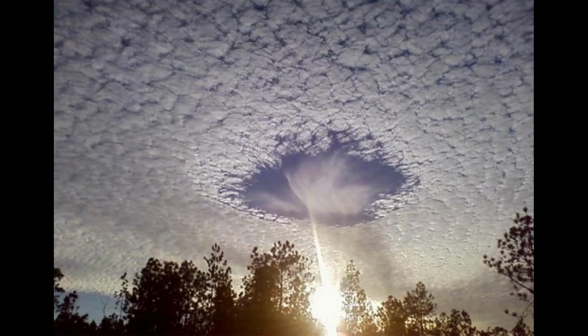Today I want to talk about the importance of ice crystals in clouds. Clouds are important as they reflect the sun's rays. They can stop heat escaping and can also result in rain on the ground.